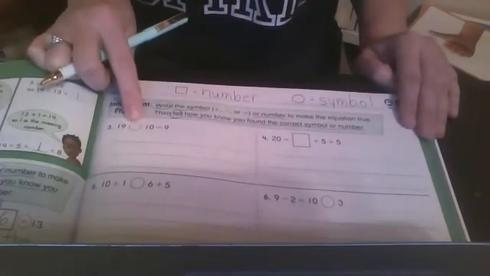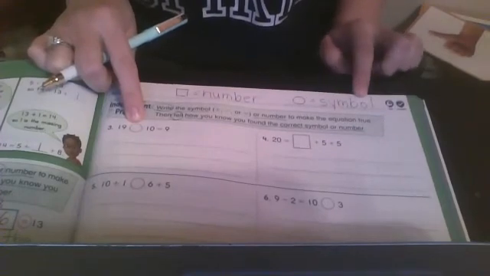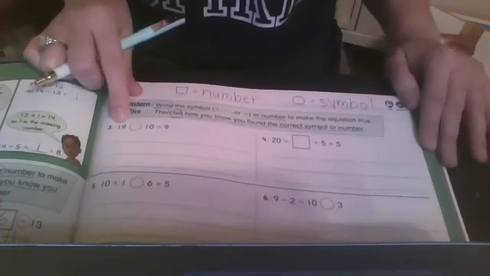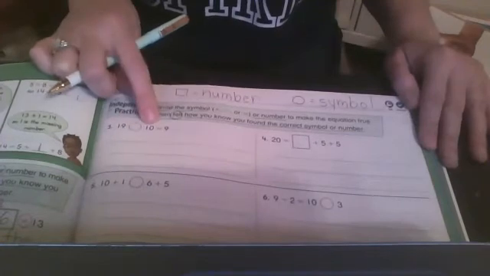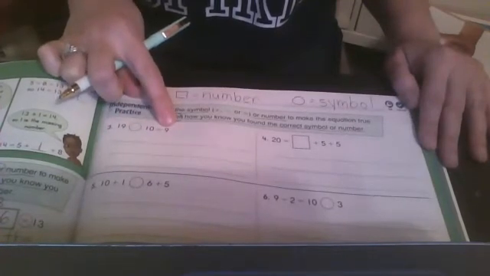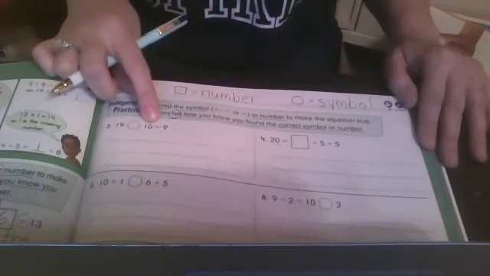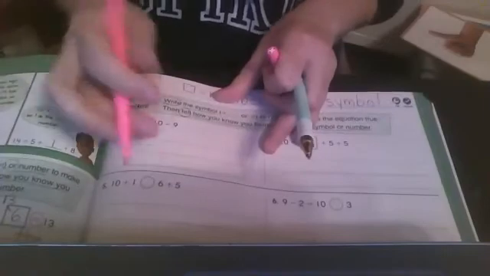Okay, so you could see right here for number 3, I'm noticing it's a circle, so I know I'm going to be making a symbol in there. Okay, so I have 19 something 10 equals 9. Okay, let me read that again. 19 something 10 equals 9. Okay, well, my first step stays the same. I'm going to find that equal sign to begin with. So let's go ahead and circle that equal sign.